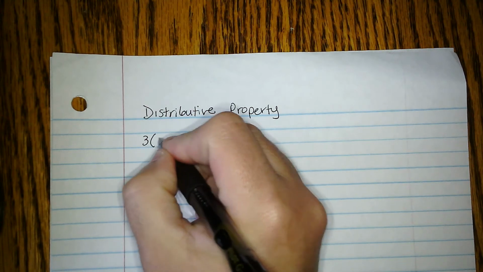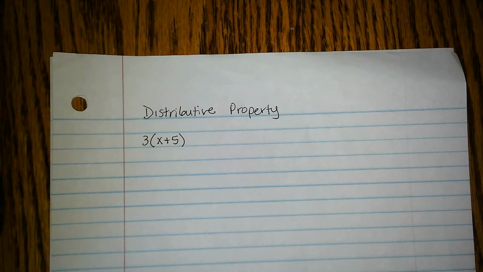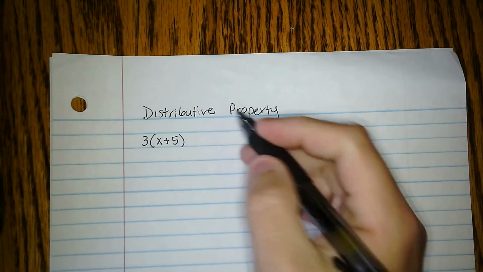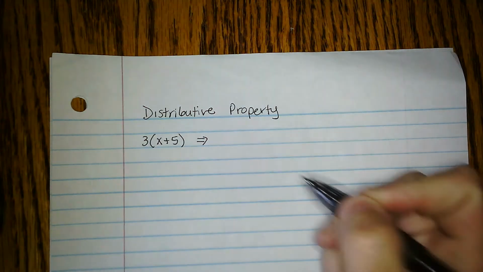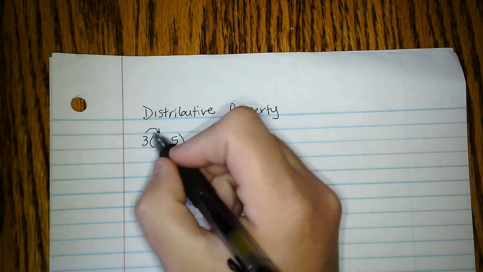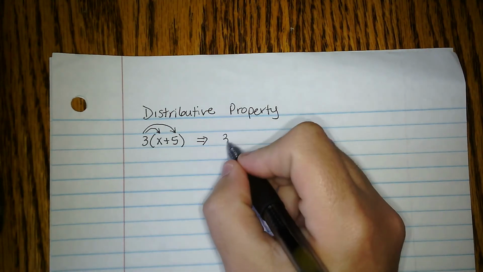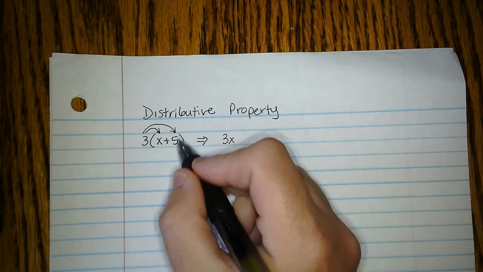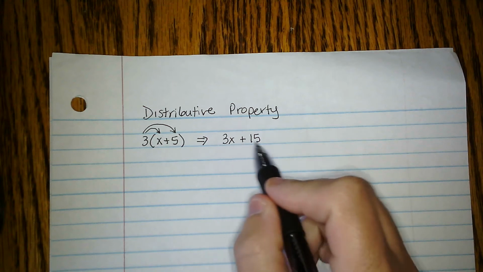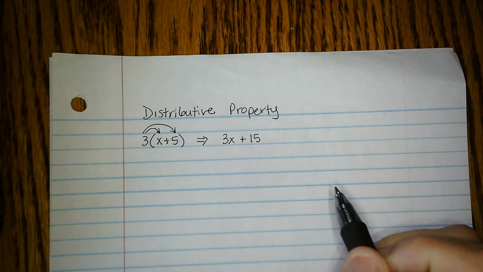When we have 3 times x plus 5, the multiplication is indicated because the 3 is outside the parentheses. And what we want to do is distribute. What it will look like is 3 times x and then 3 times 5. So 3 times x is 3x, and then 3 times positive 5 is positive 15. These aren't like terms, and that means that you can't combine them any further. So this would be your expression that's done.